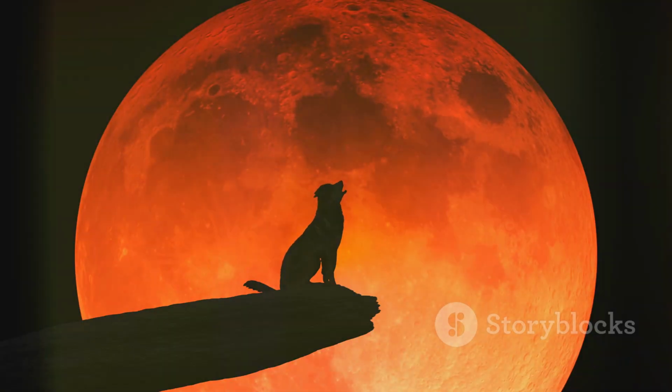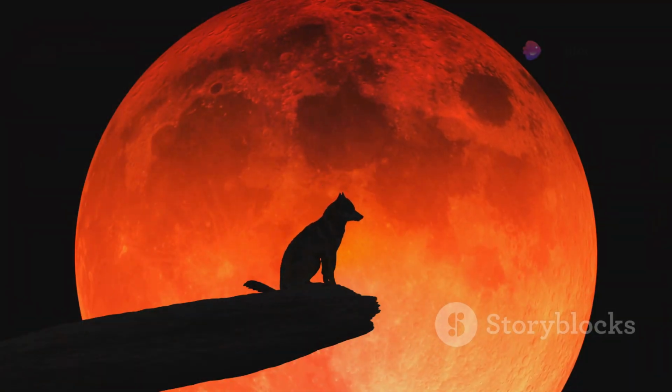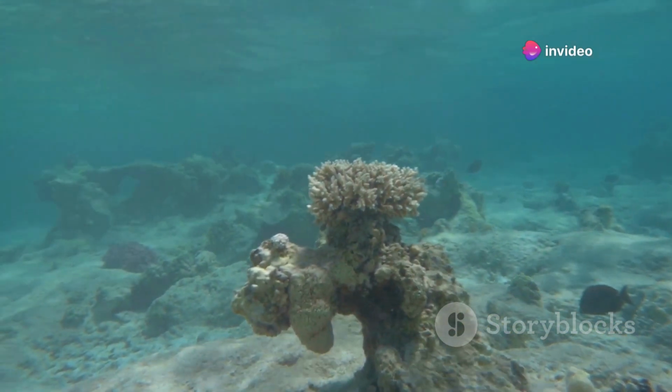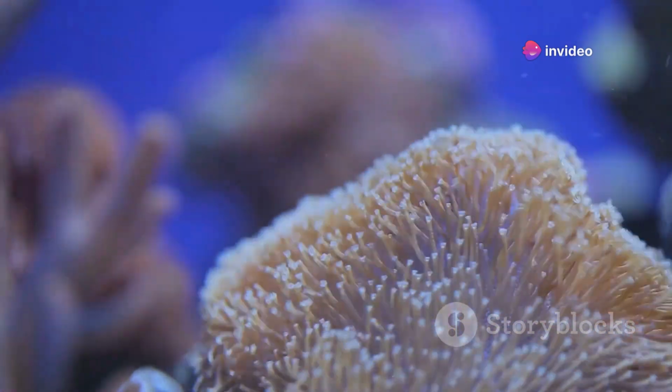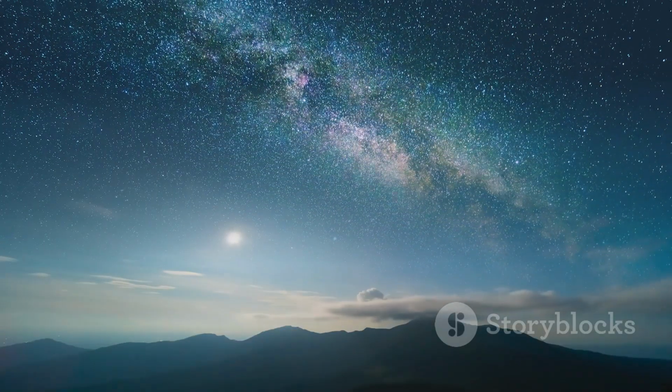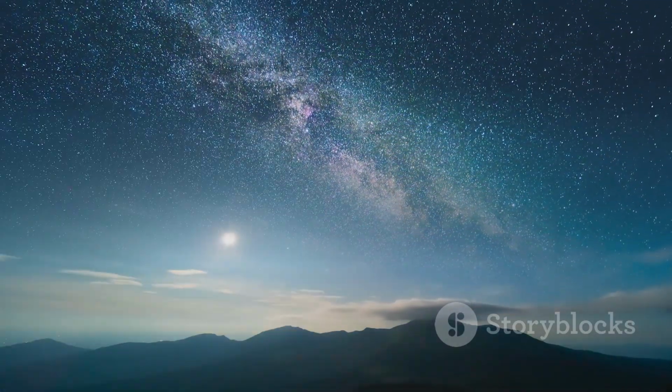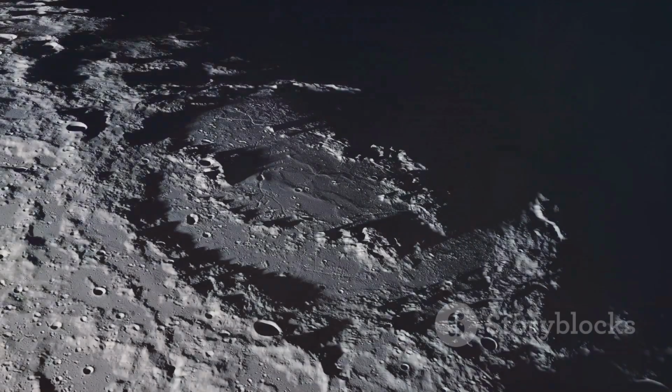Many animals use the lunar cycle to time important life events. Corals, for instance, often spawn in sync with the full moon. Without this cue, their reproduction could be thrown into chaos. It's clear that the disappearance of the moon would send shockwaves through Earth's ecosystems.